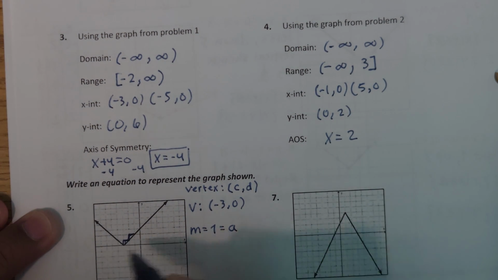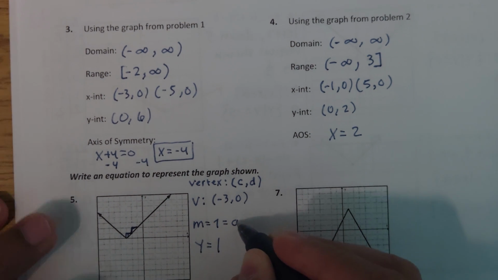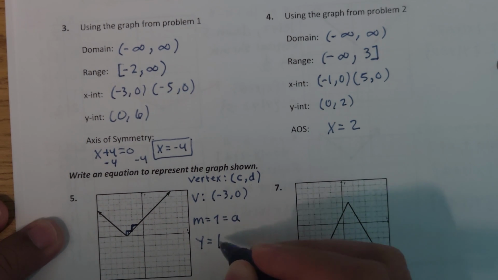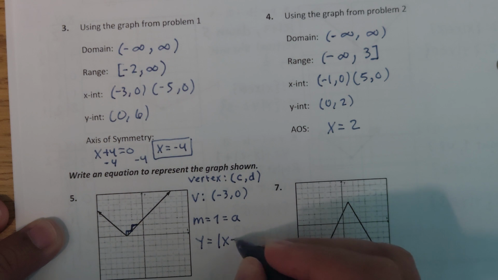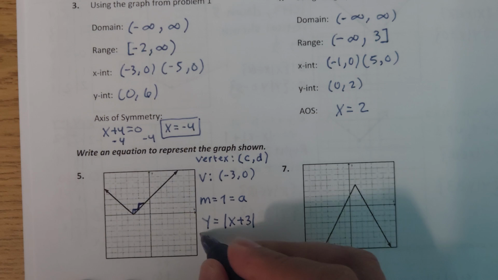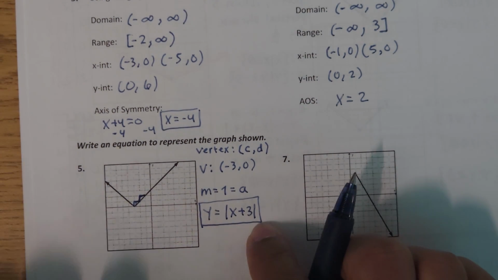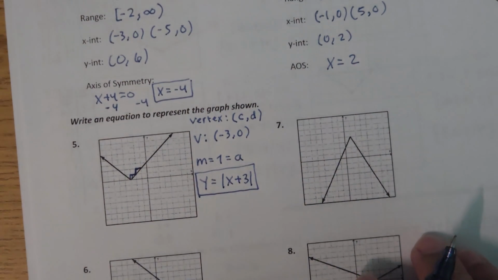So then there is no up or down, right? So then the equation is y equals the absolute value of x plus 3. You don't have to write a 1 for a. It's implied to be 1 if you don't write it down. And then you don't have to write the d value of 0. So this is the absolute value equation for this graph. All right, that's number 5.